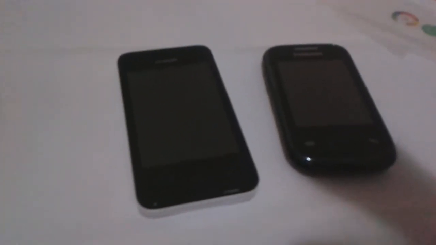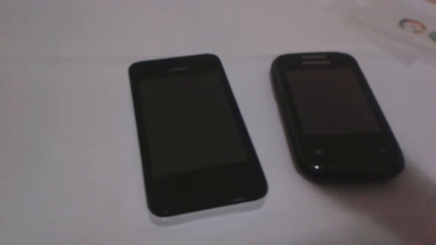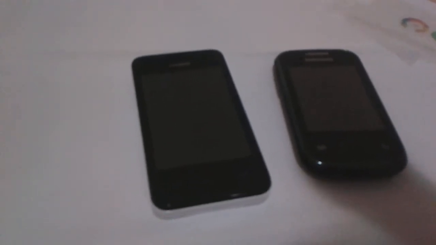1 2 3 4 5 6. 1 2 3, 1 2 3, testing. This is testing for push to talk service. Over. So when I'm done, I just do this. That's it. End of transmission.